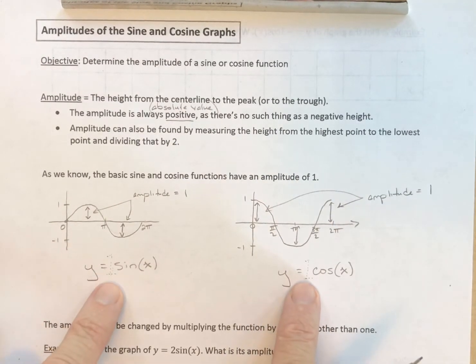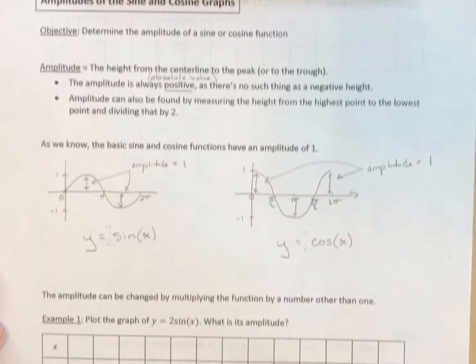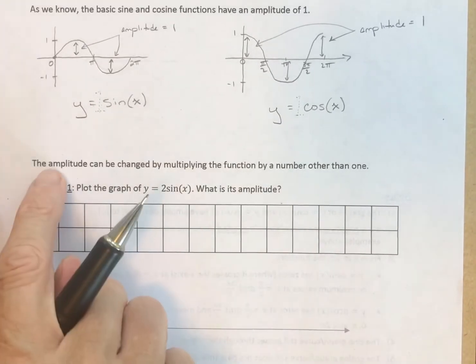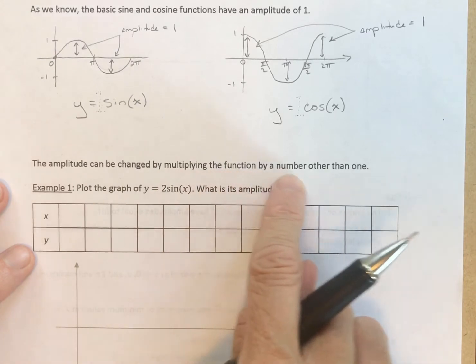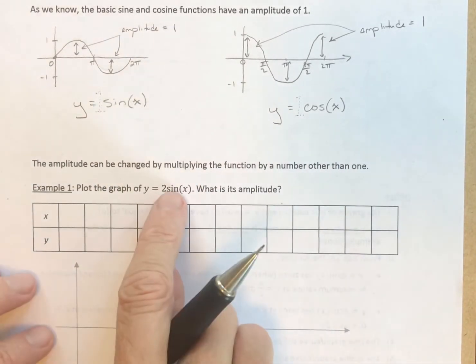So this number in front of the sine or the cosine function is a multiplier that's going to determine our amplitude. Let's take a look. You'll notice I wrote down here that the amplitude can be changed by multiplying the function by a number other than 1, right out here in front. Let's look at this one.